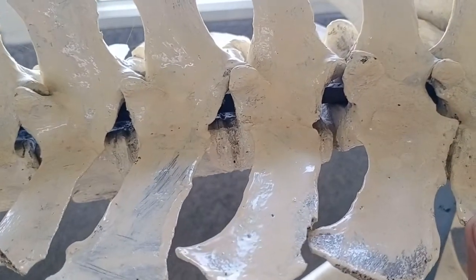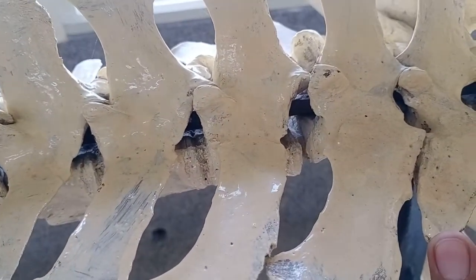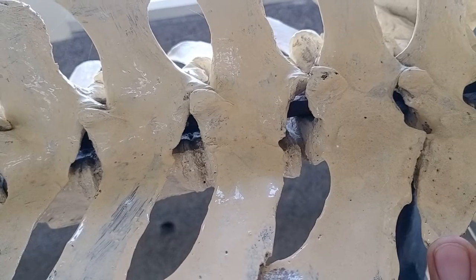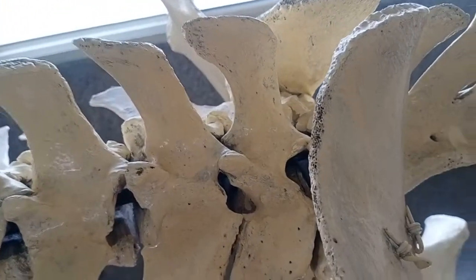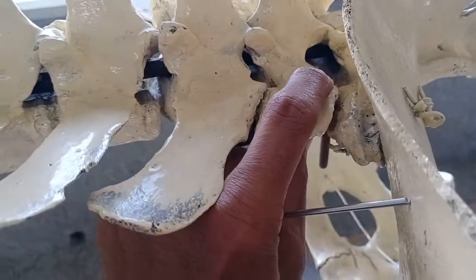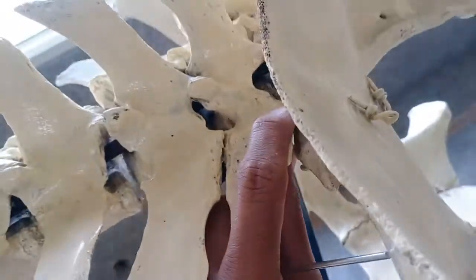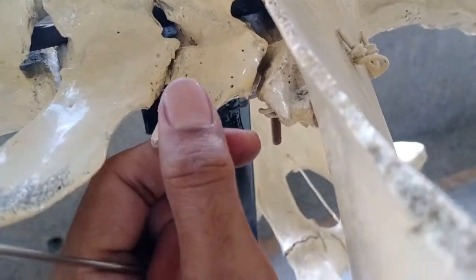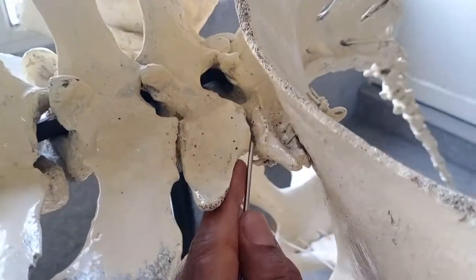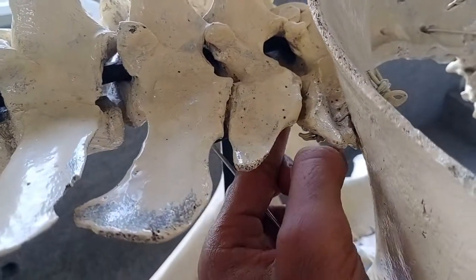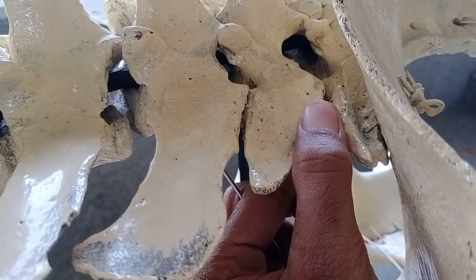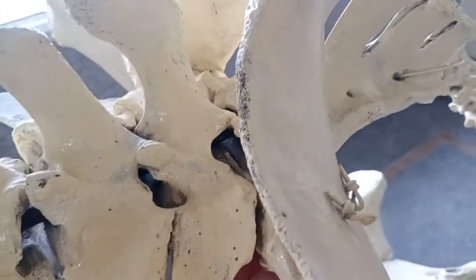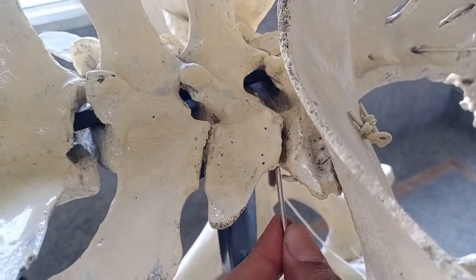Now the last or the sixth transverse process is thick at the base and thin or narrow elsewhere. We can see that it is very thick here, and it articulates by a large concave facet on its posterior border, this one which we can see here.